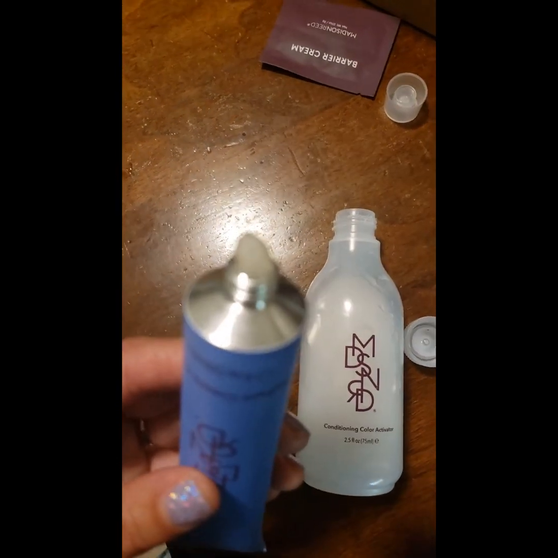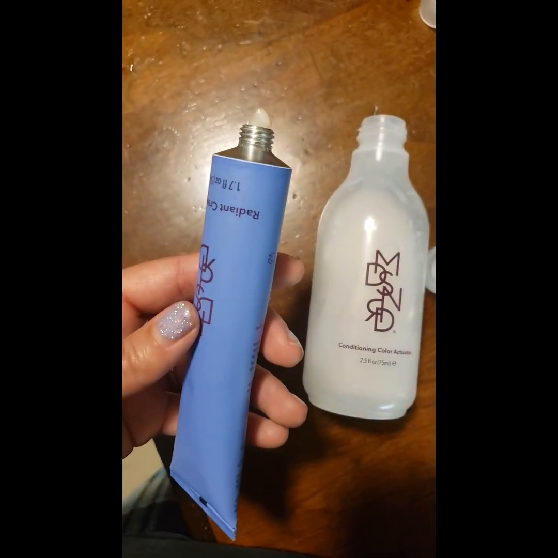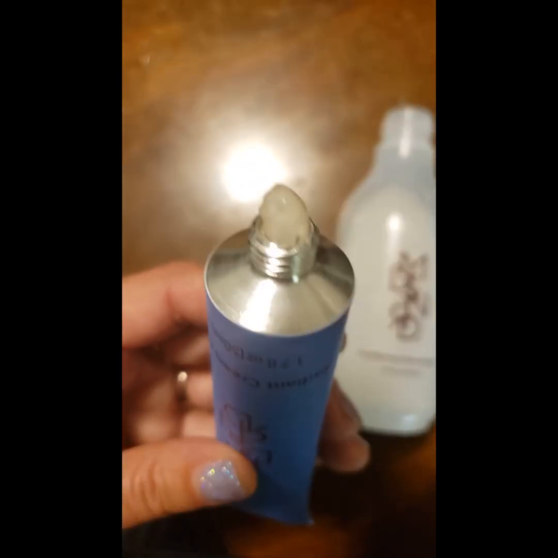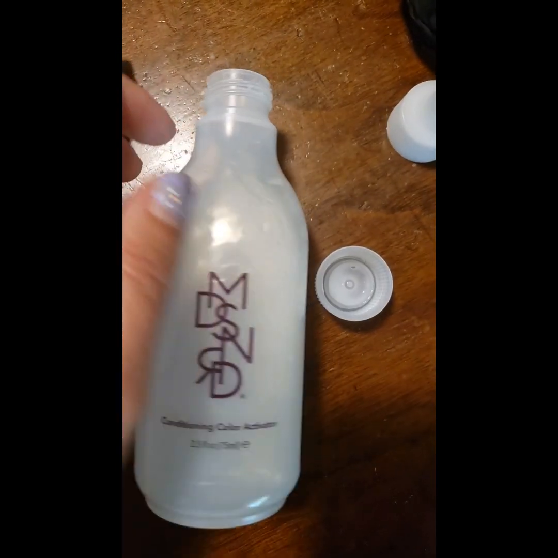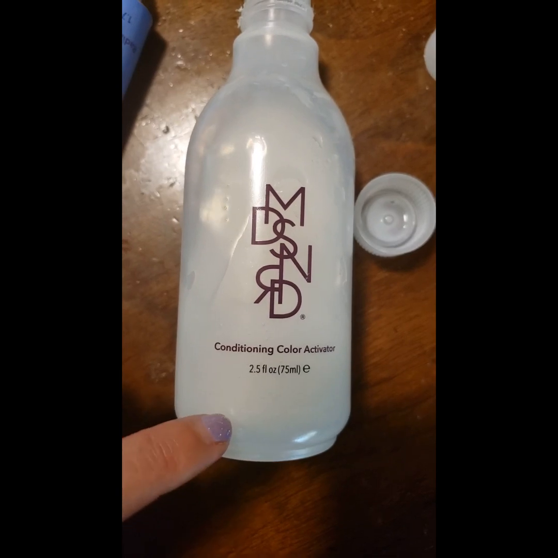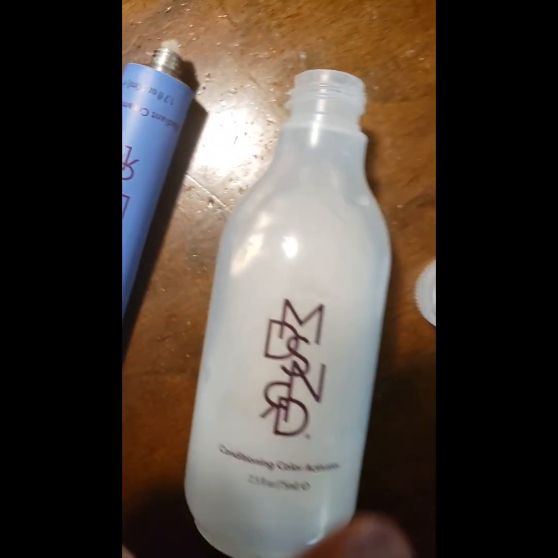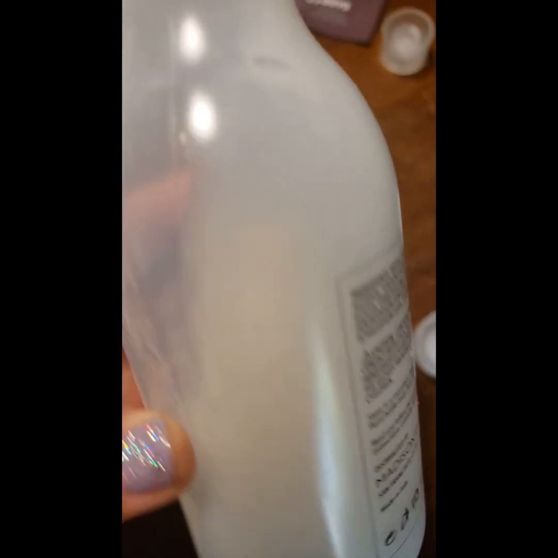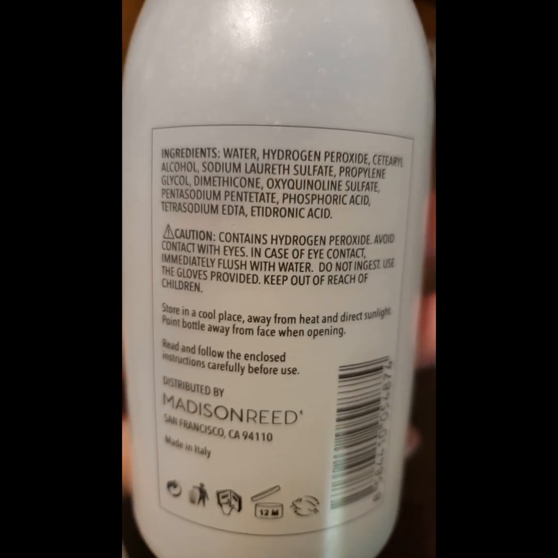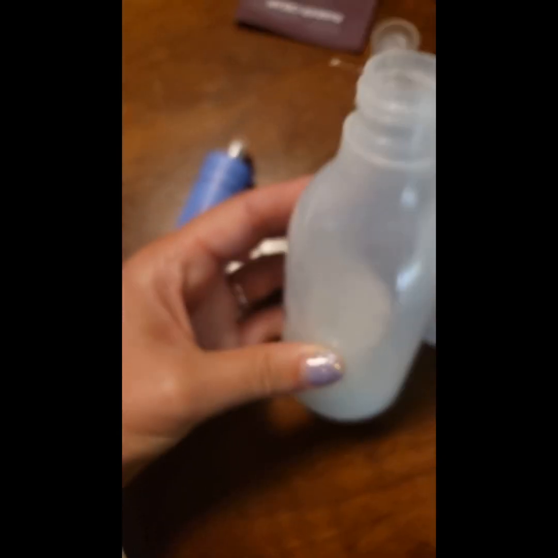So you can see here that this is clear. This is the radiant cream color. How is it color if it's clear? Okay. And then we look in the conditioning color activator. So that tells us that the color is not going to come out until it's activated by the chemicals in here. Chemicals in here are also pretty clear. It's kind of like a translucent white. Here's our ingredients to show what is going to be reacting.